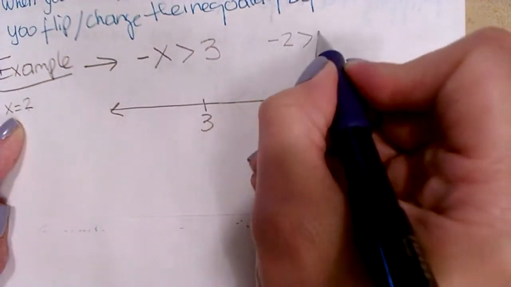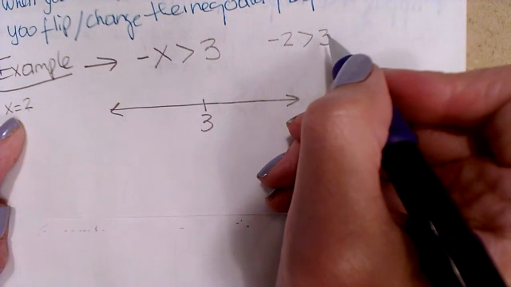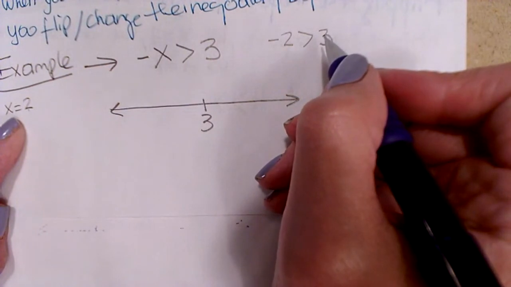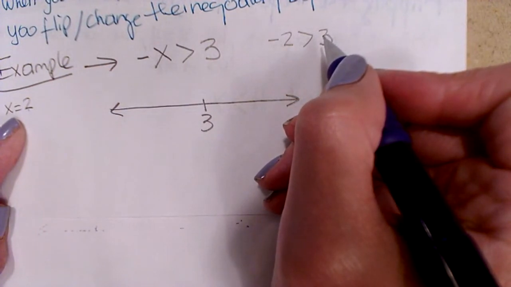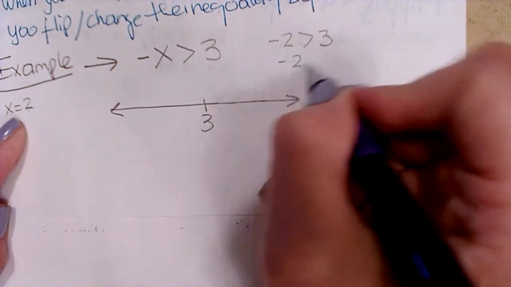Negative 2 is greater than 3? No. No, right?